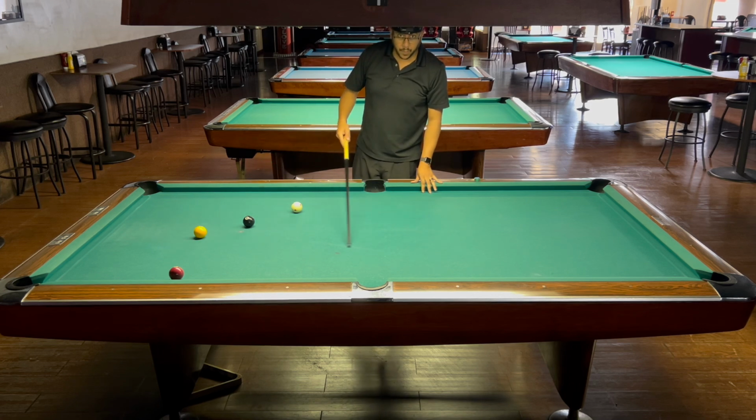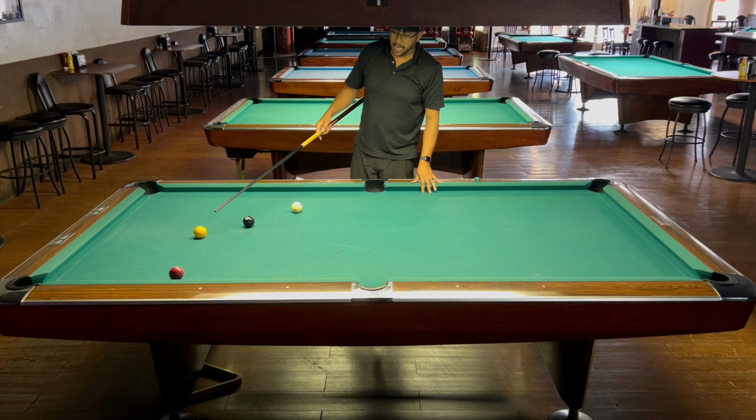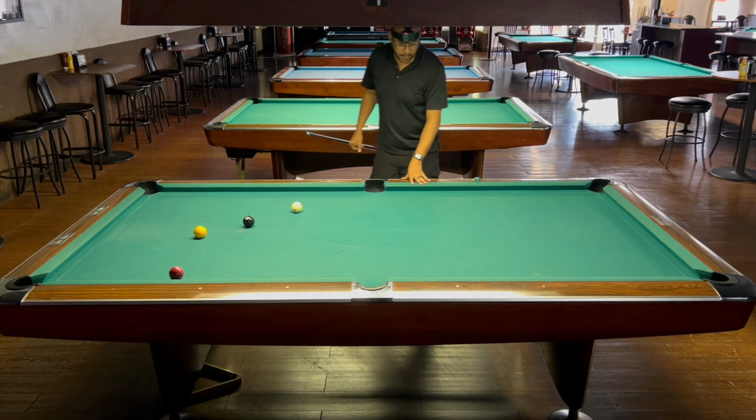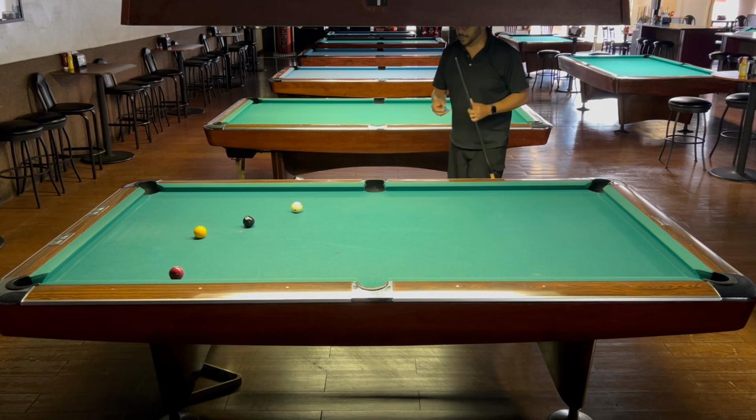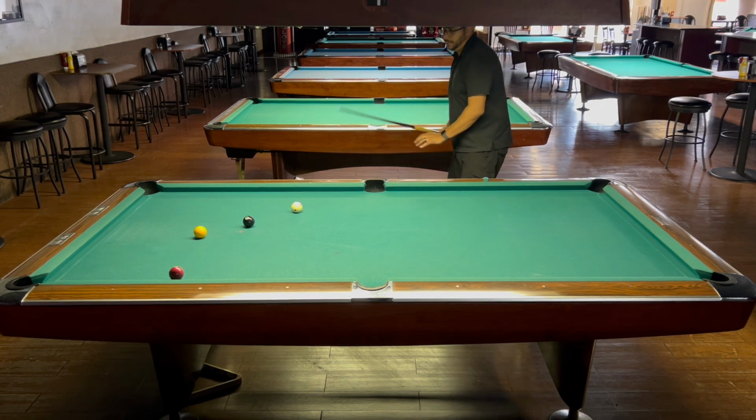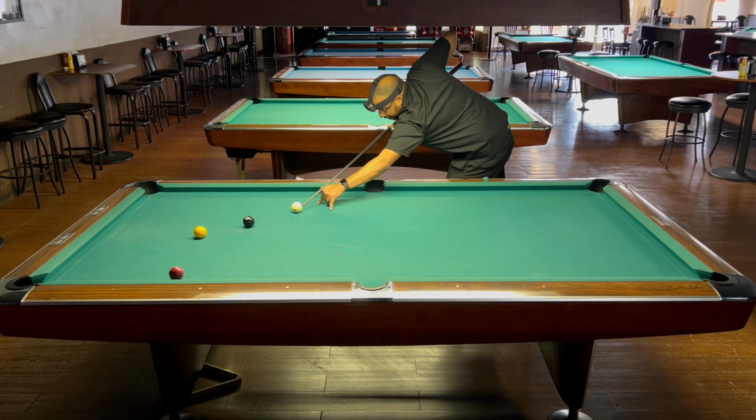Because again, I had the full table, I could actually hit it a little bit firmer and just try to slide the cue ball over. Here, I'm just gonna hit it a little bit harder. I'm gonna jack up a little bit more. We're gonna get that balance. Here we go. Just jack up a little bit more.